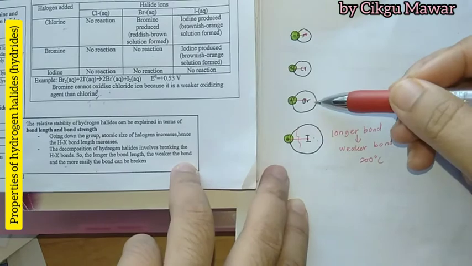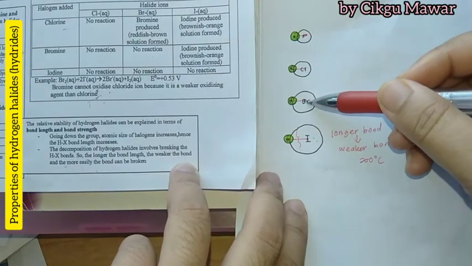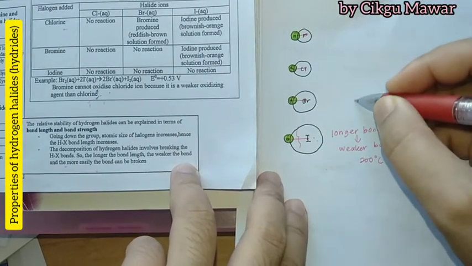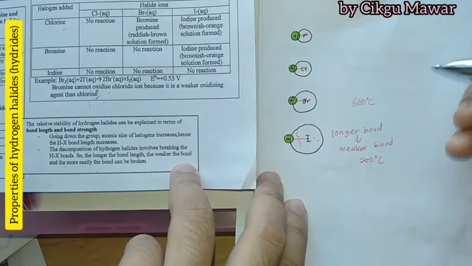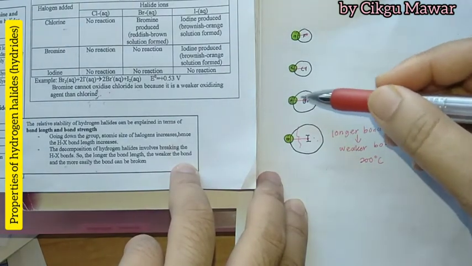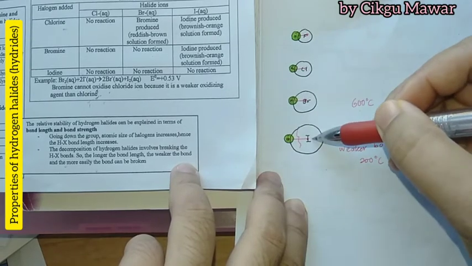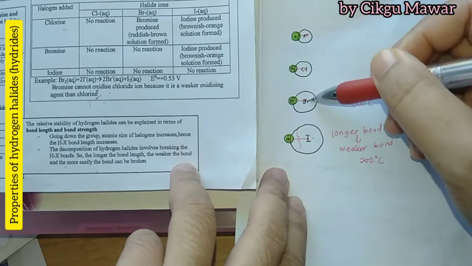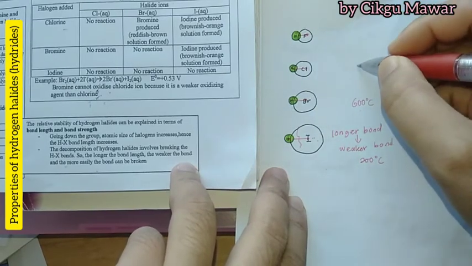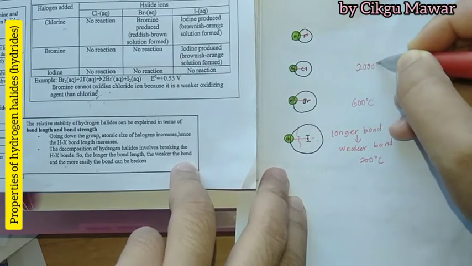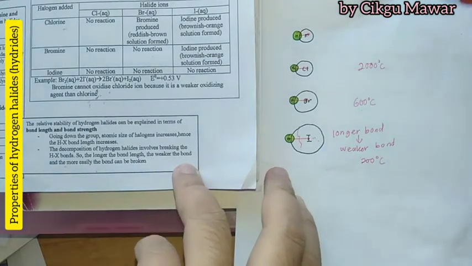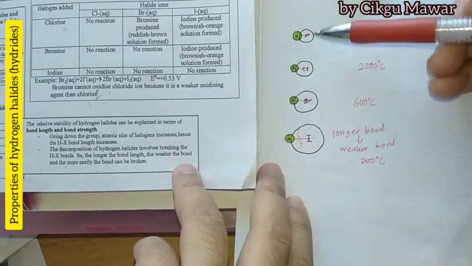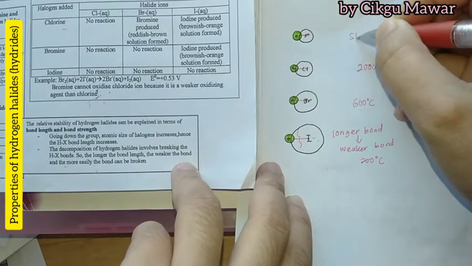Why for bromine do we need 600 degrees Celsius to decompose? Because it has a shorter bond compared to the HI bond. Followed by HCl, which has a shorter bond compared to HBr, so we need 2000 degrees Celsius in order to decompose. While HF is stable to heat.